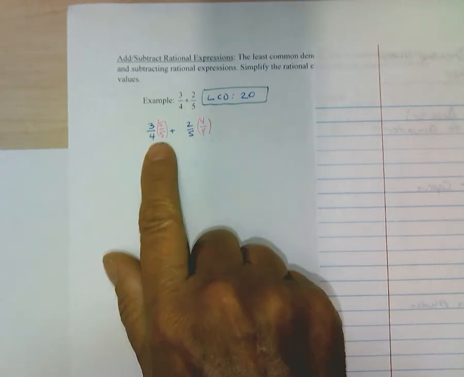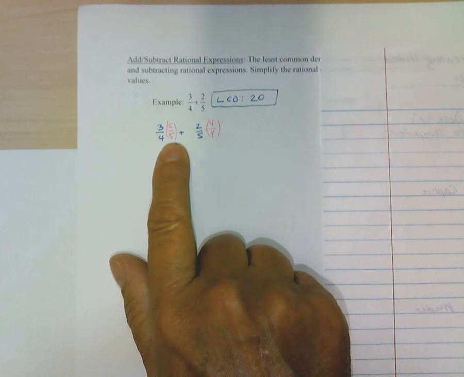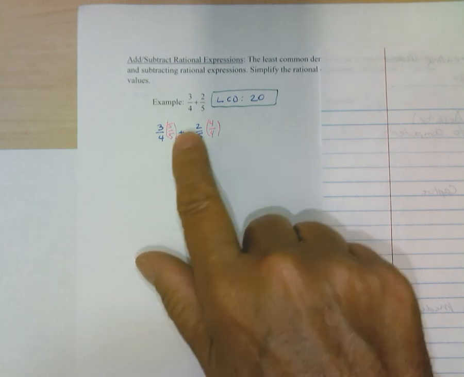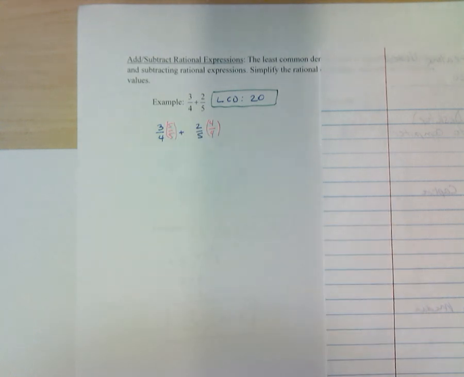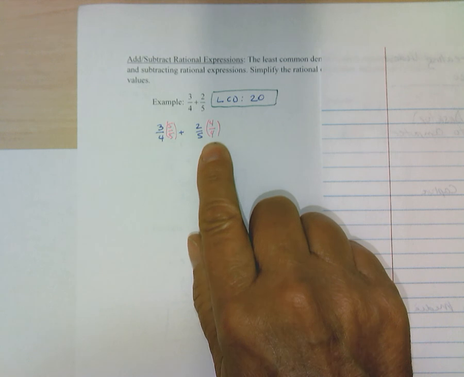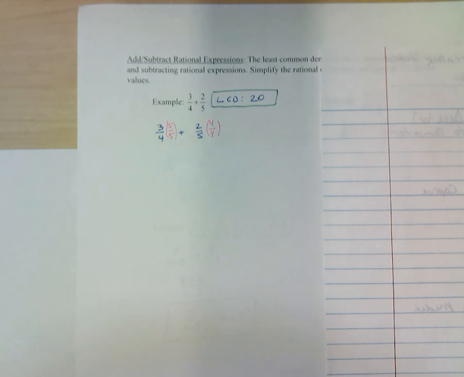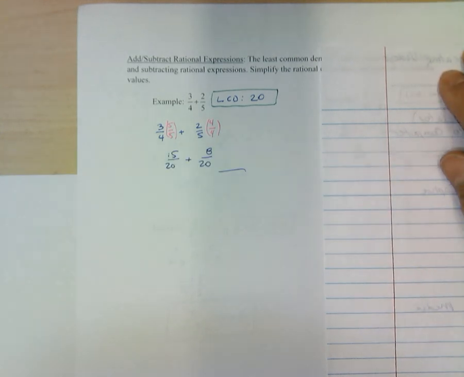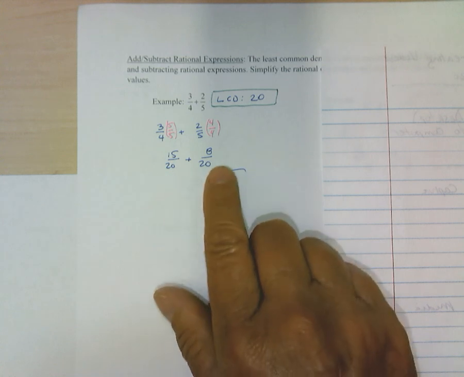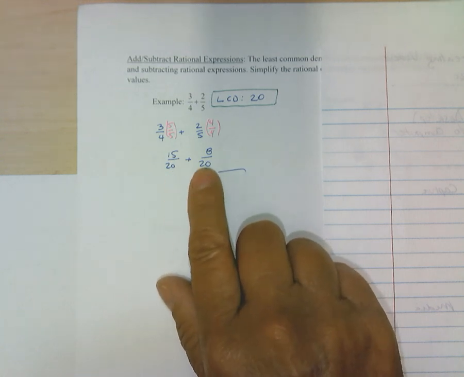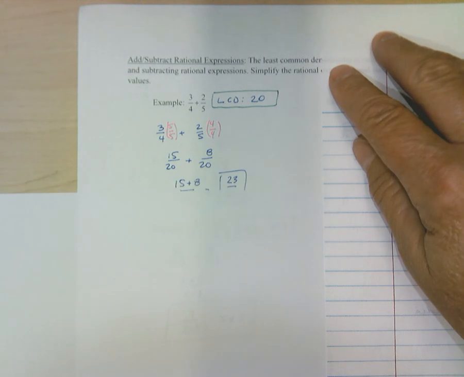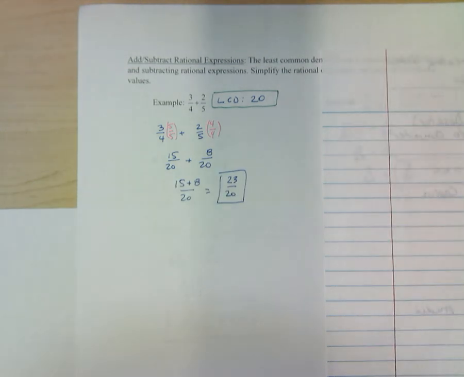So that means if I want a 20 in the denominator here, I have to multiply by 5. But if I multiply by 5 in the denominator, I have to multiply by 5 in the numerator. I can multiply anything by 1, and it stays the same. It just looks different. So here, I'm going to multiply the 5 by 4. So if I multiply the 5 by 4 to get a 20, I have to multiply the numerator by 4. So when I multiply, I get 15 over 20 plus 8 over 20. Now that I have a common denominator, I can add the numerators. So 15 plus 8 is 23 over 20. And this one's easy to check in a calculator.